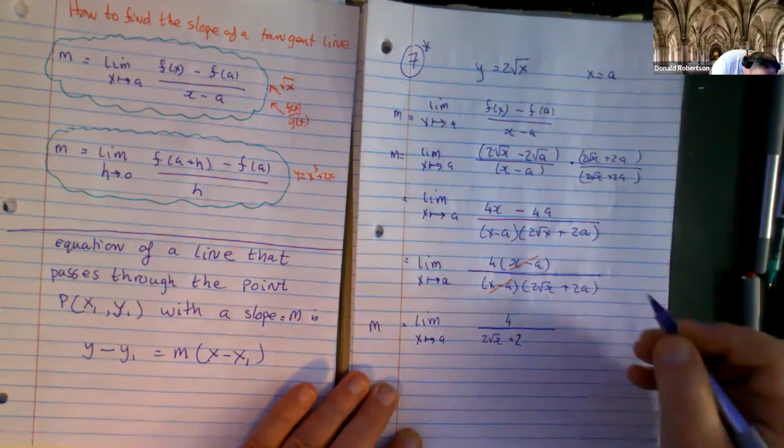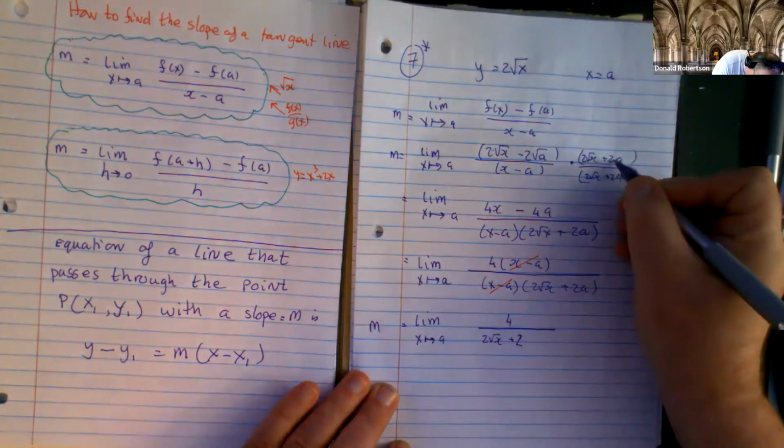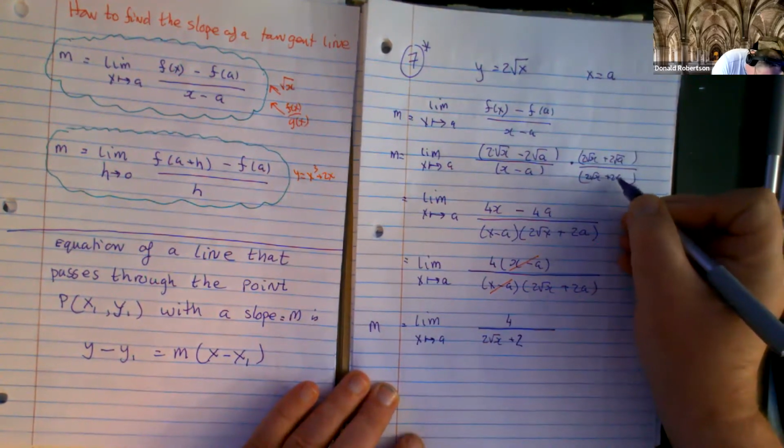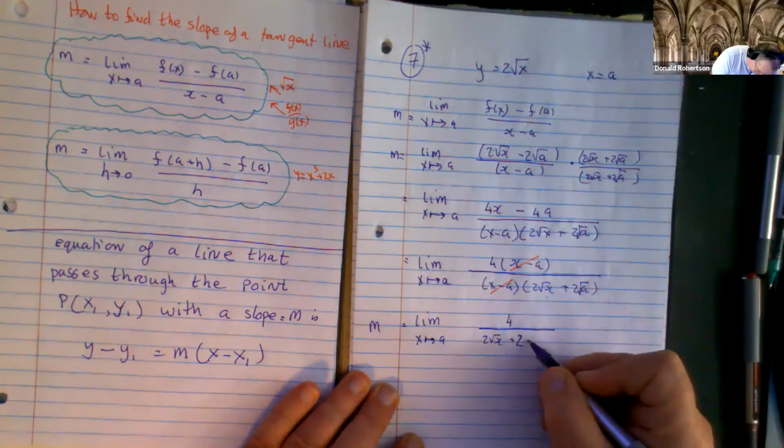For some reason, I lost my little square root. There we are, gone back.